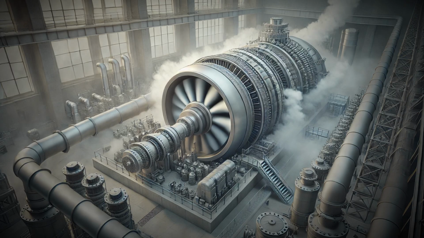In gas plants, it comes from combustion of hydrocarbons. And in nuclear plants, it comes from atomic fission. The mechanics of the turbines remain largely the same, a reminder that while nuclear energy is based on advanced physics, the conversion of heat to motion relies on established mechanical engineering.